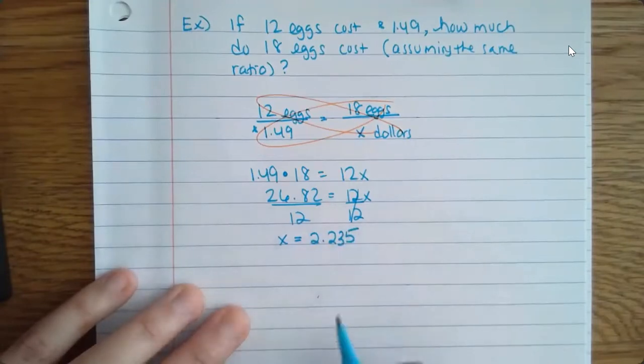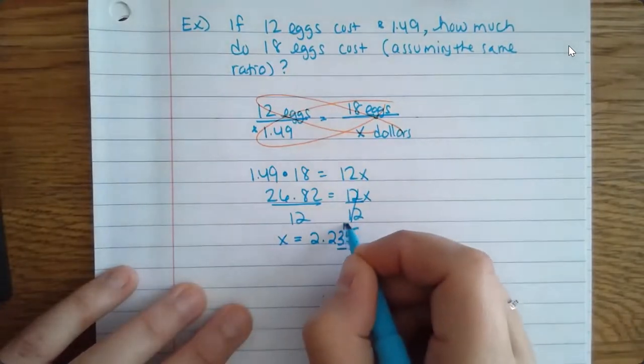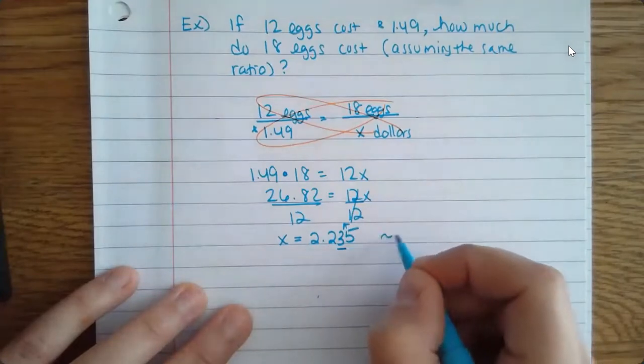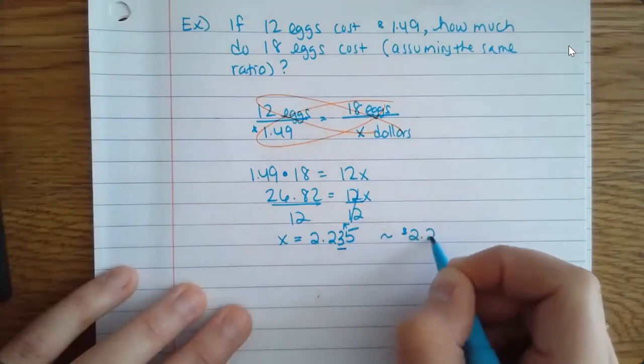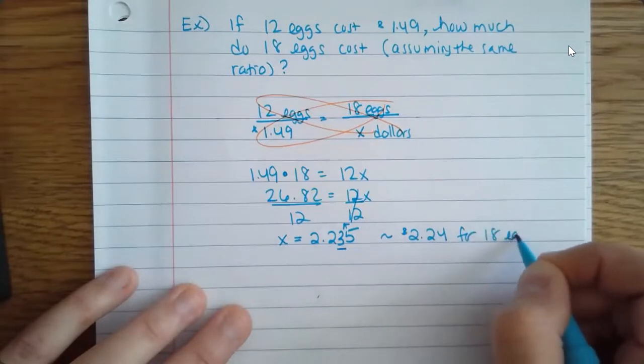2.235. Now, we don't want to use 3 decimal places with money. That doesn't make sense. We round to 2 decimal places. So that 5 is going to go ahead and bump that 3 up. So it's going to be about $2.24 for 18 eggs.